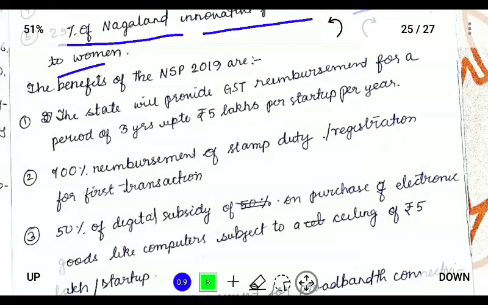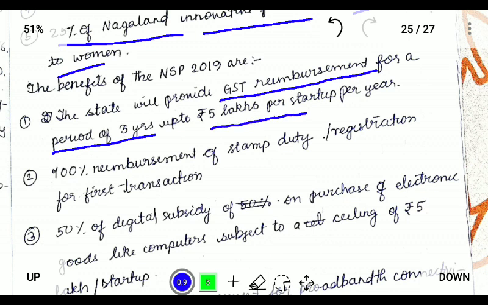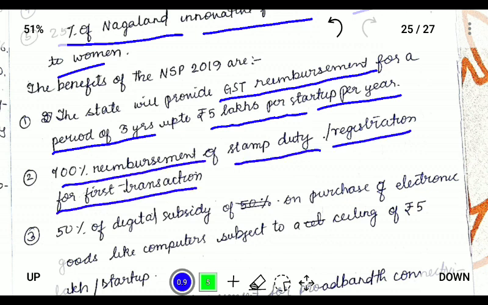So what are the benefits of the Nagaland Startup Policy 2018? So the state government is willing to provide GST reimbursement for a period of 3 years up to 5 lakhs per startup per year. That is the maximum amount is 5 lakhs, and the state will provide GST reimbursement for a period of 3 years. Second is 100% reimbursement of stamp duty, that is state tax registration on the first transaction.